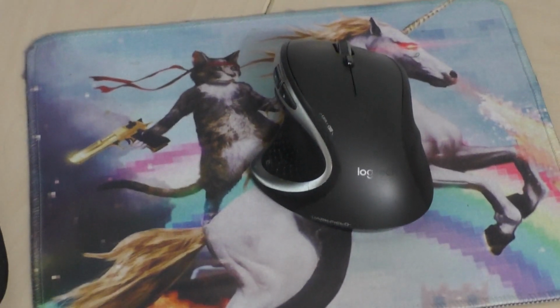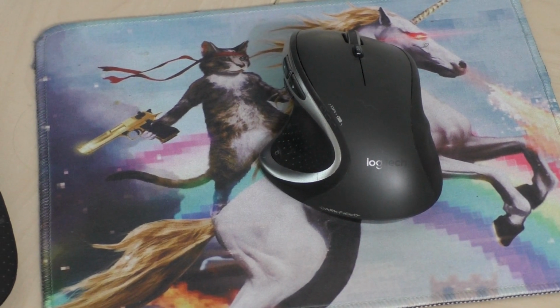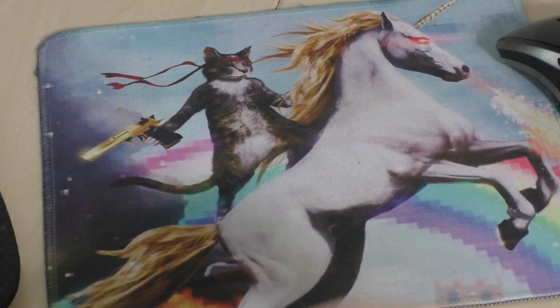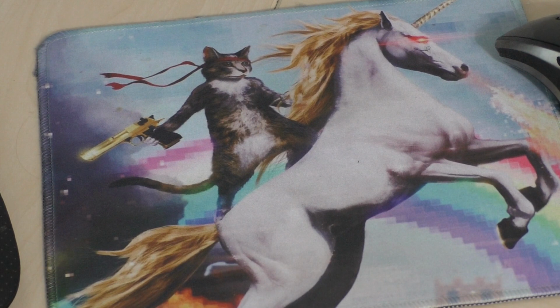And yes, I do have a mousepad with a gun-wielding cat riding a fire-breathing unicorn, because that is just awesome.